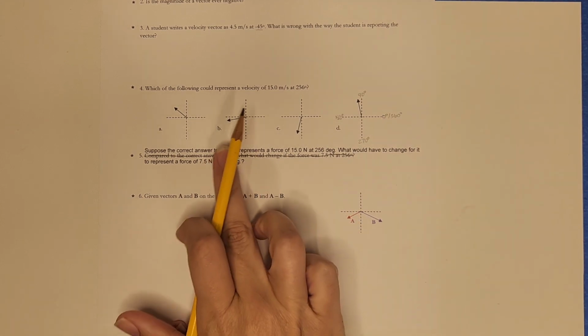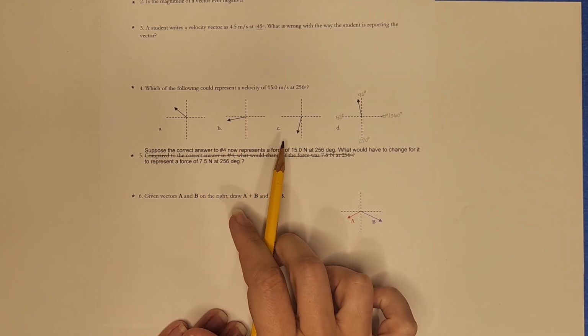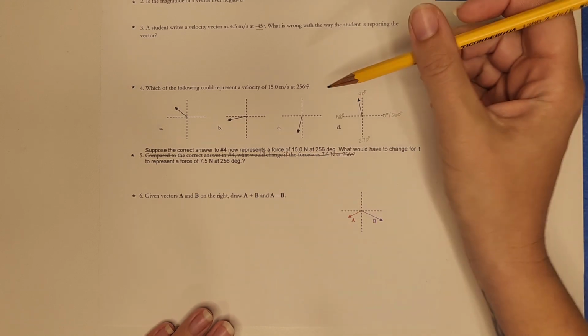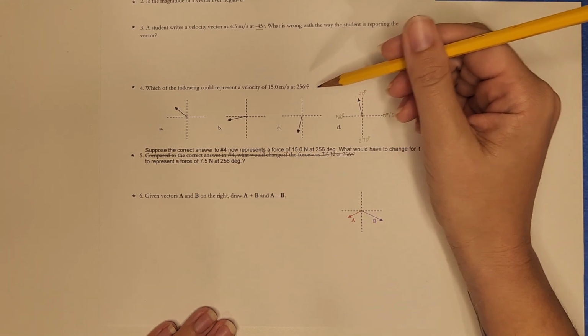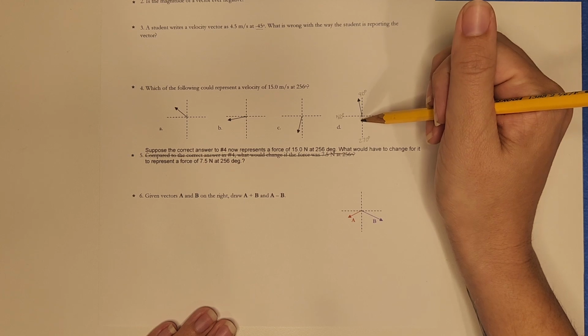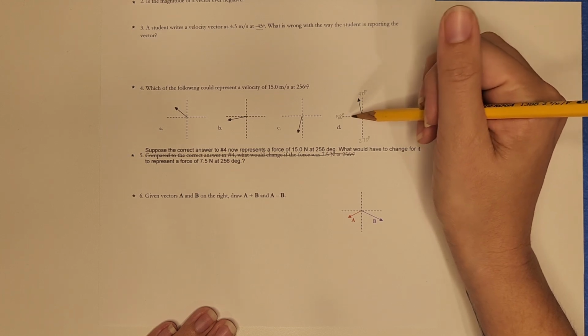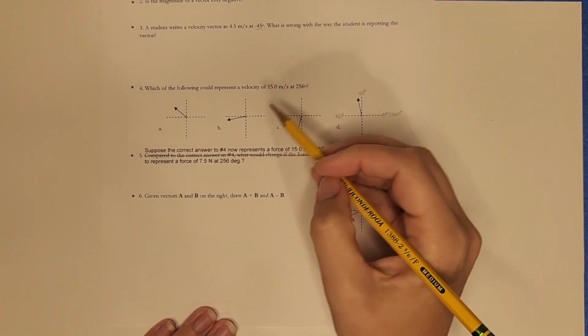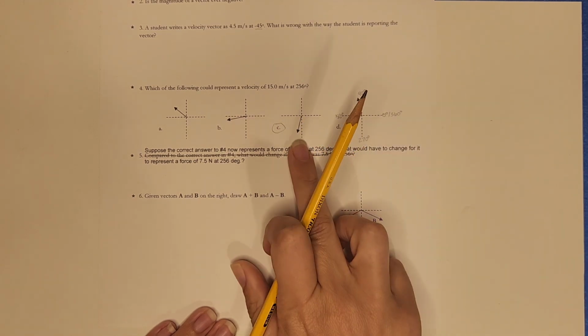And so our answer has to be in quadrant 3. We actually have 2 that are in quadrant 3, B and C. So let's look at the value, 256 degrees. Well, this is much closer to 270 degrees than it is to 180. And so this C answer is the most correct.